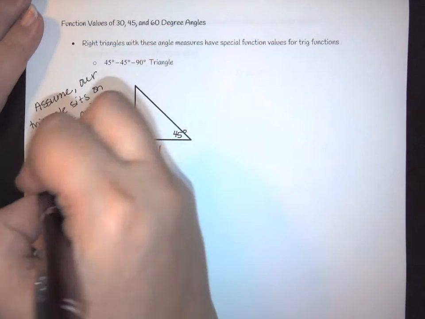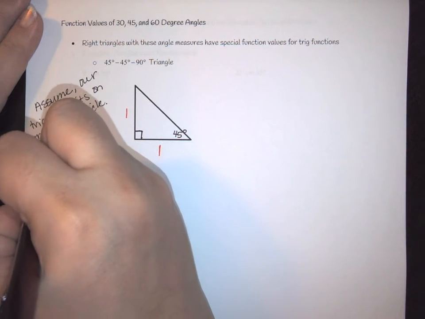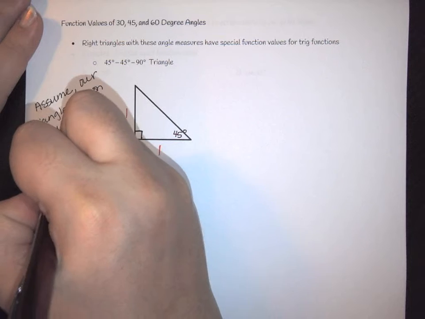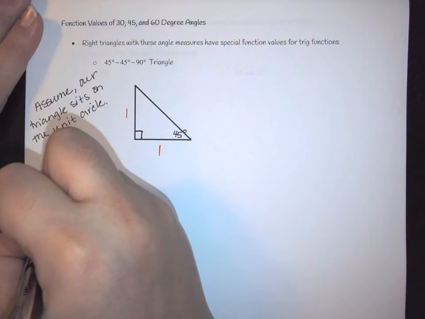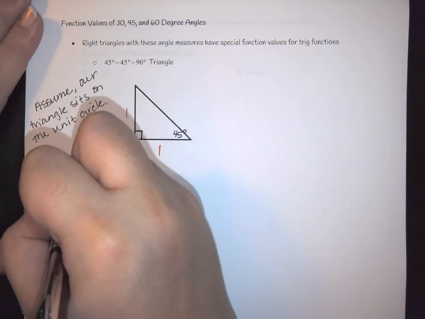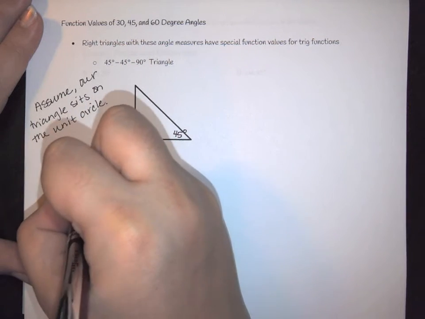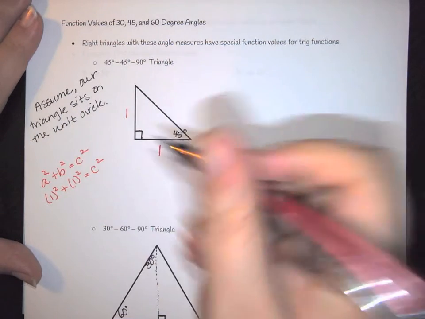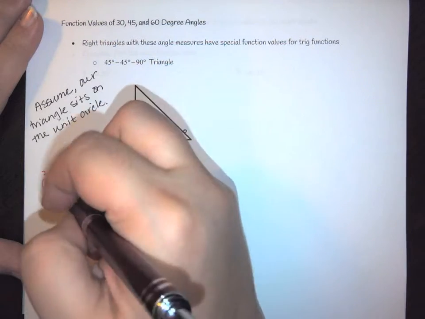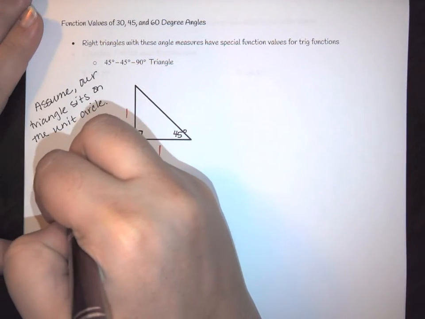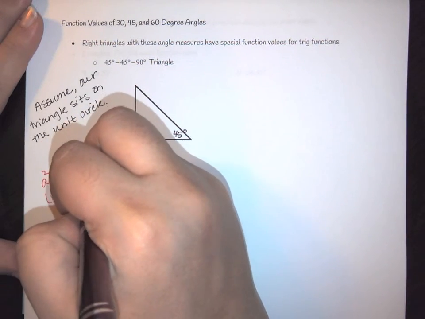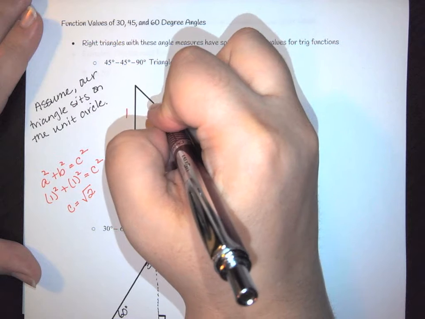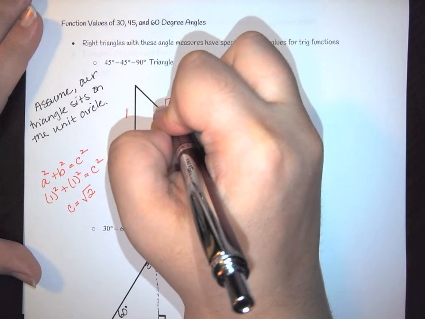If you remember, a squared plus b squared equals c squared, we're going to end up with 1 squared plus 1 squared equals c squared. 1 plus 1 is 2, so your c value equals the square root of 2. And that is what this hypotenuse is, the square root of 2.